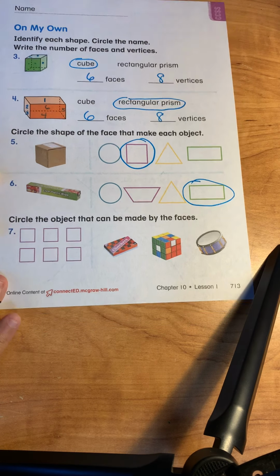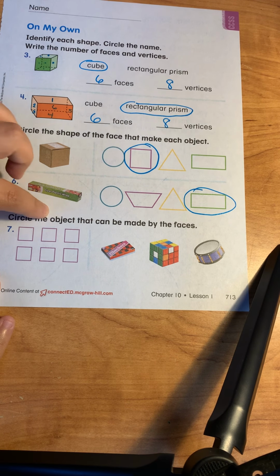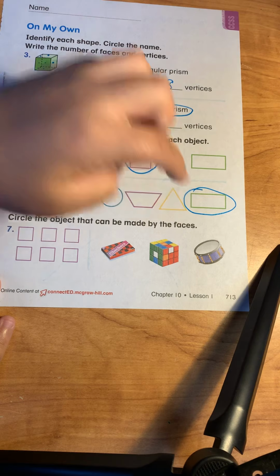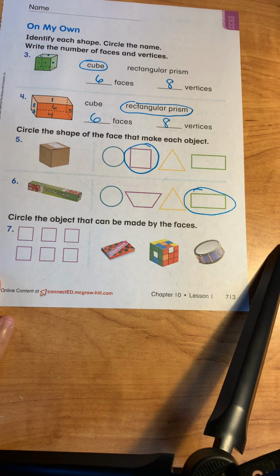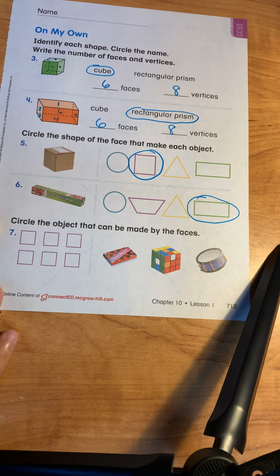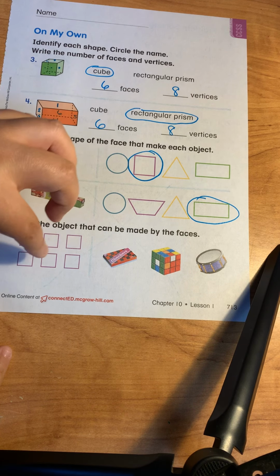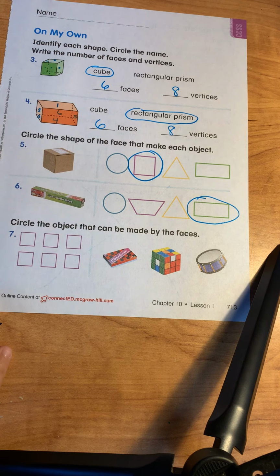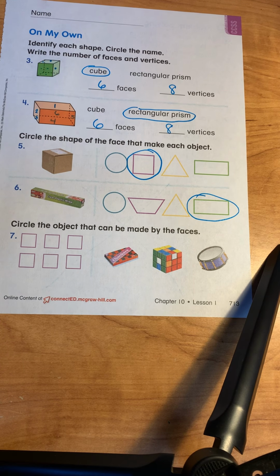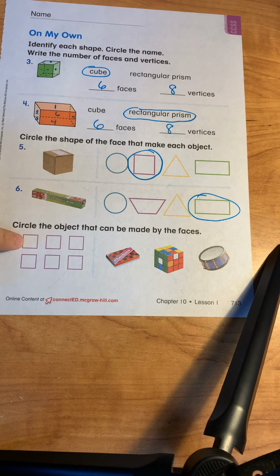Great job. For number 7, it says, circle the object that can be made by the faces. By the faces. Remember, the faces are every little part of the cube that we can see, or the rectangular prism. Okay, so we have 1, 2, 3, 4, 5, 6 different faces. What do you think they can use those 6 different faces to make? Also, pay attention to the shapes that these are.